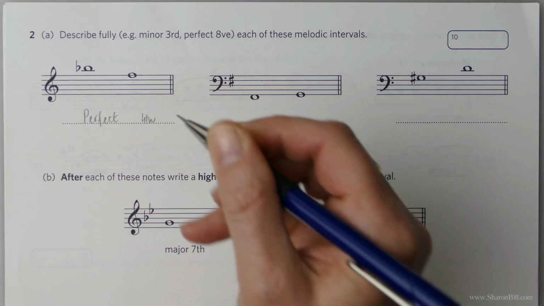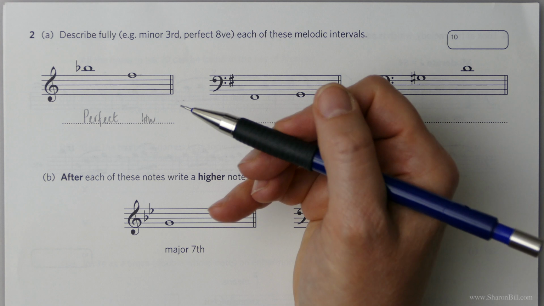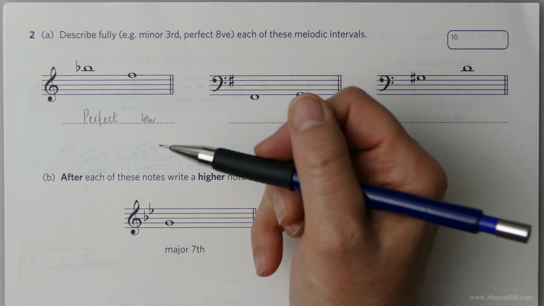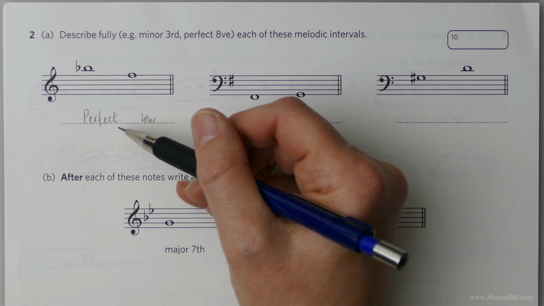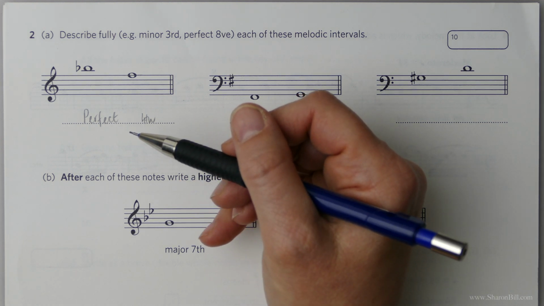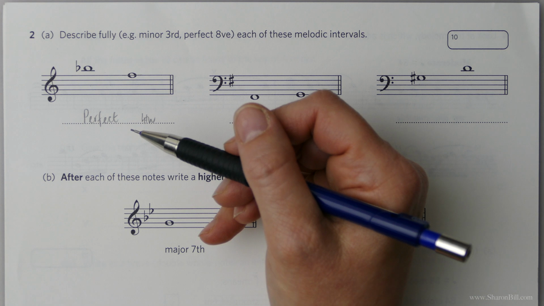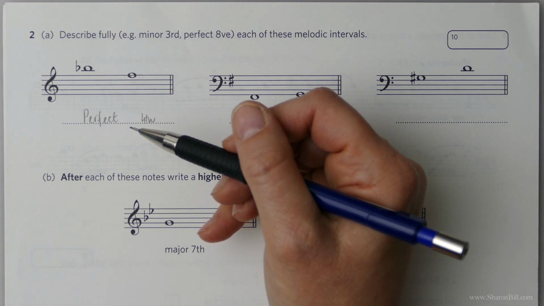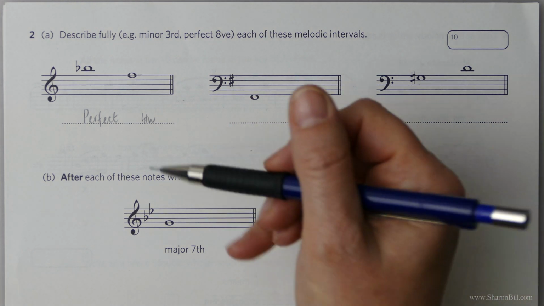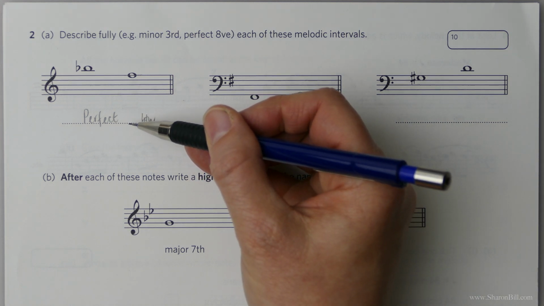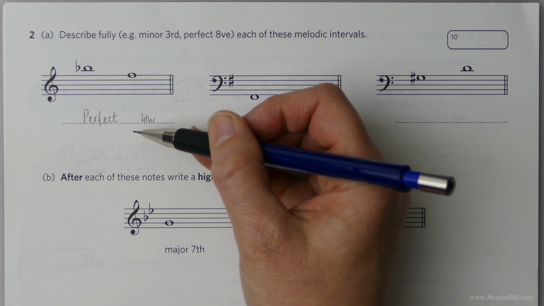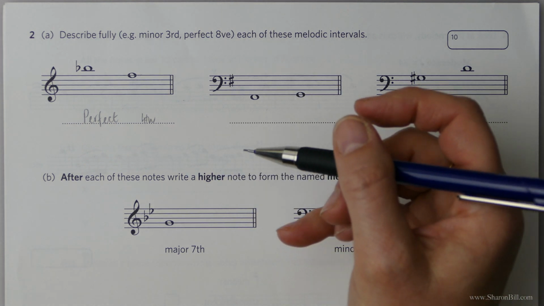If you want to know why that is, if you look at my videos explaining all of the intervals in turn, I explain why this is called as it is, and you'll find the link to that in the Music for Everyone playlist. I've put the link to that playlist in the cards and in the description. So if you want to do a little bit more research, do check out these individual interval videos. So now we'll move on.